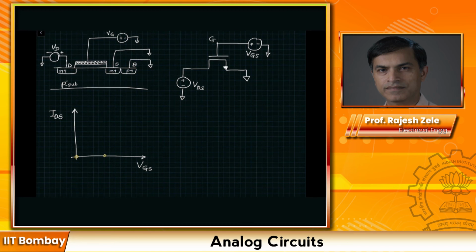and this would be our VTH right here. And as soon as we increase the voltage VGS beyond VTH, we expect some curve. We don't know what that's going to look like, but we will draw it for now like this, and we will try to figure out what this curve looks like. So this is the way the transfer characteristics will look like.